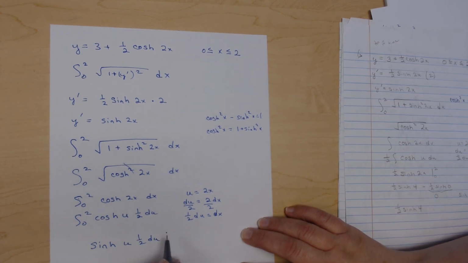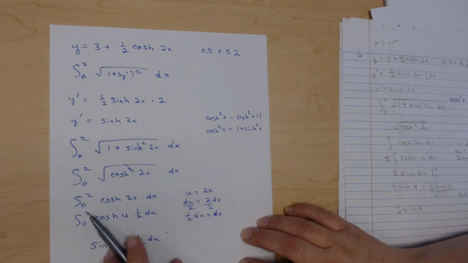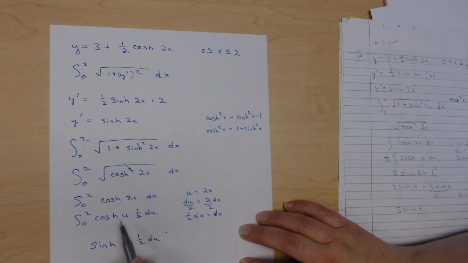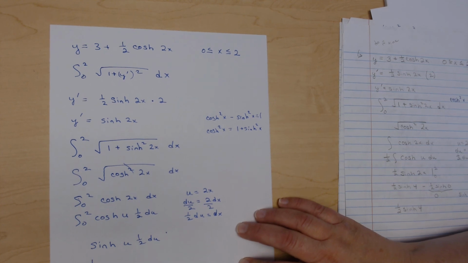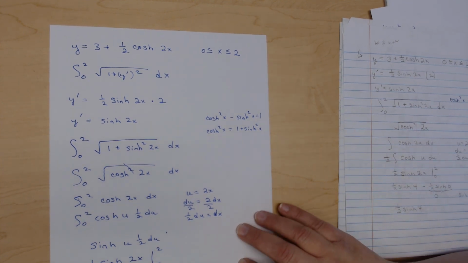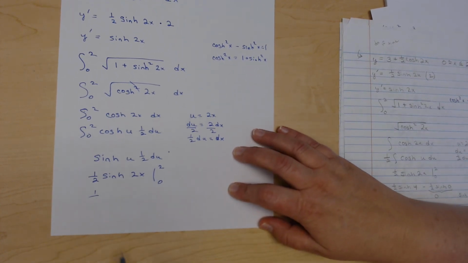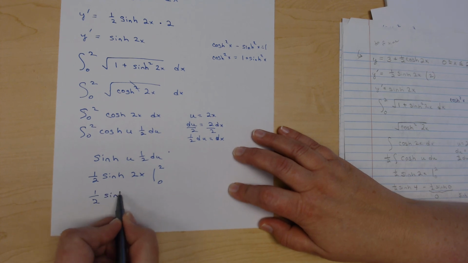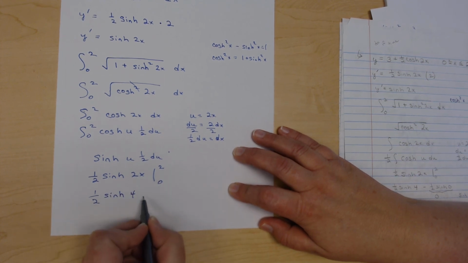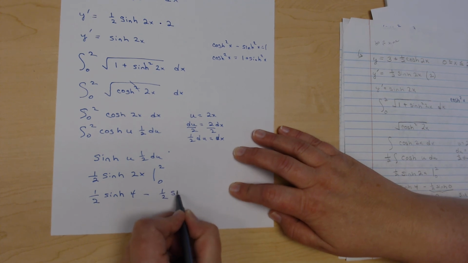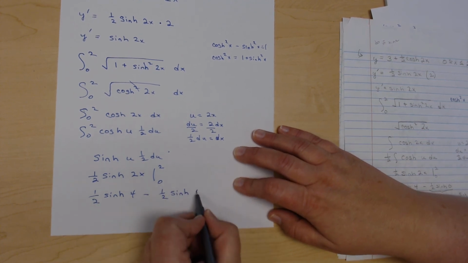Okay, and we're going from, now be careful, we're either going from 0 to 2, or I can plug the 2 back in. So maybe I'll write, in this case, in that other one, I changed the u. It all depends how you want to do it. So I'm going to write 1/2 sinh, and then I'll just replace this back, 2x, and now I can go from 0 to 2. Okay. All right, so we plug in, 1/2 sinh of 4 minus 1/2 sinh of 0.